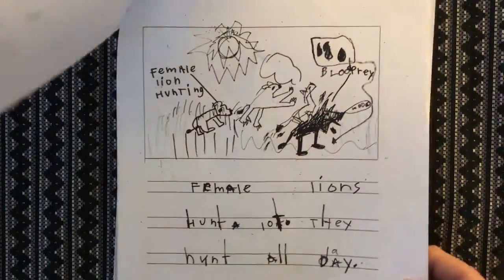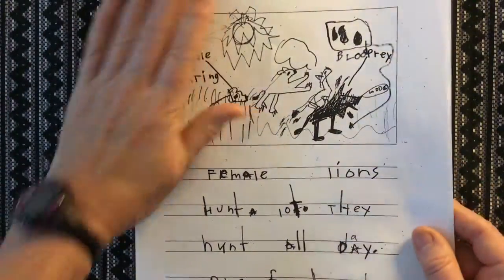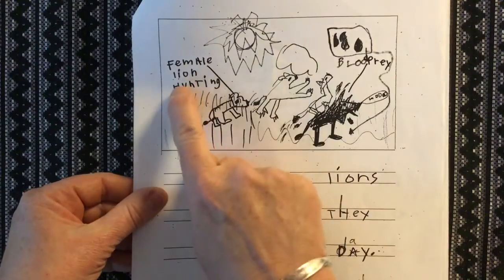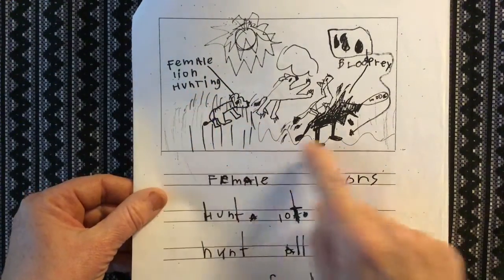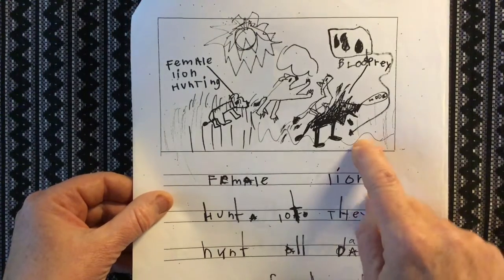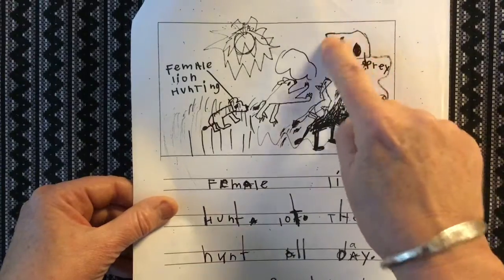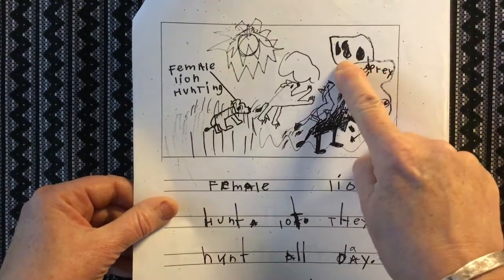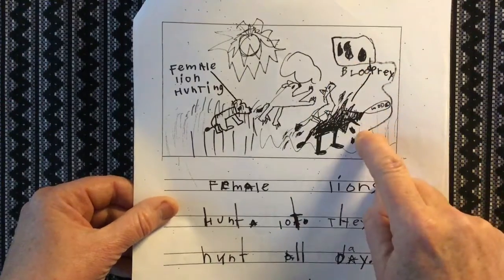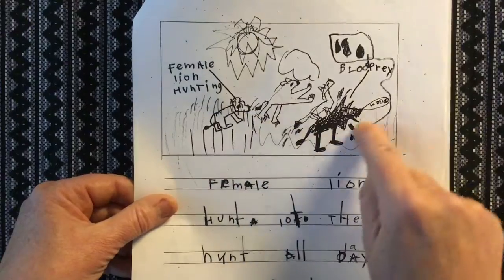And on the last page, this page was about hunting, and it shows a female lion hunting with an arrow. That's the caption explaining it. It shows, oh look, there's even a speech bubble. And look, here's a close-up. This is showing the blood from the prey. Kind of yucky, huh? But still, it makes the picture exciting and teaches you about how the lion is hunting its prey.